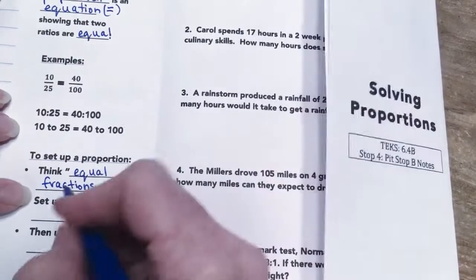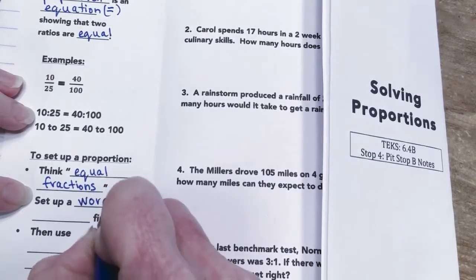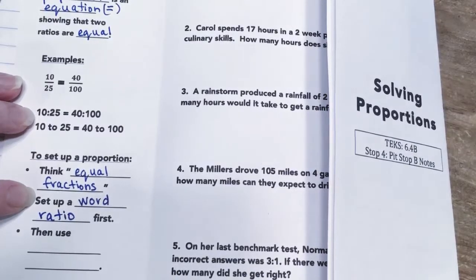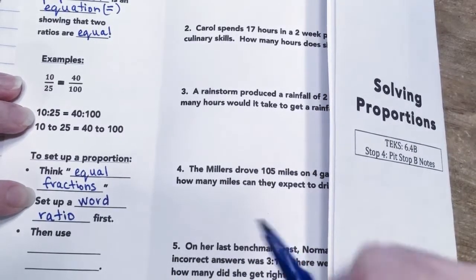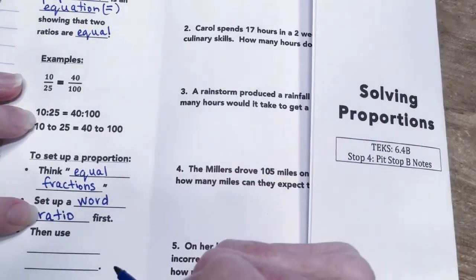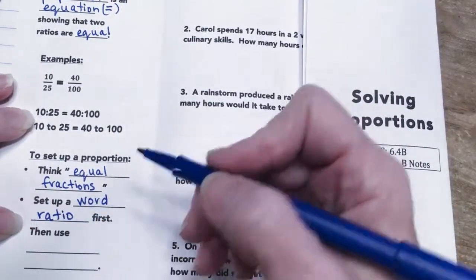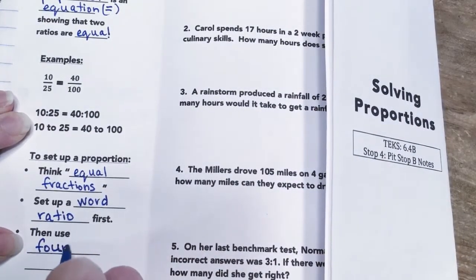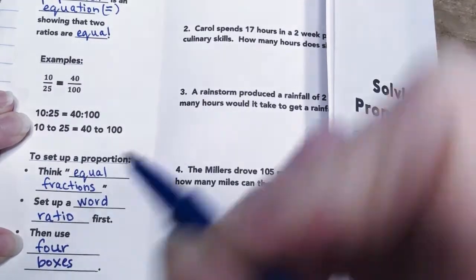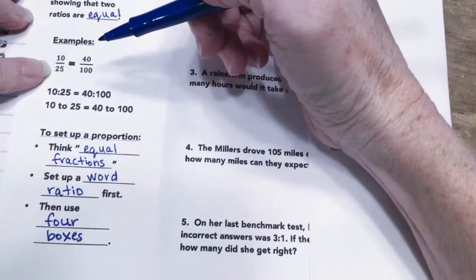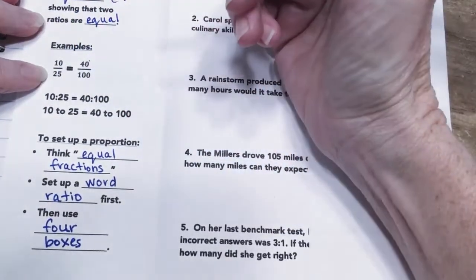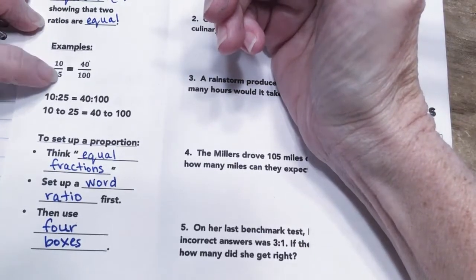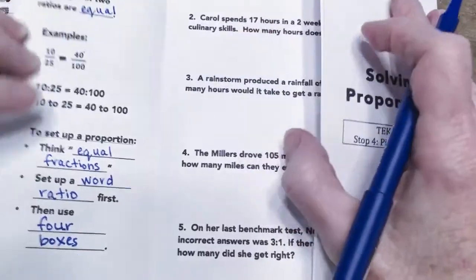And you want to start with your words first. Set up a word ratio first. This is probably the most important part of setting up your proportion, is making sure you get your words with the right numbers. And so we're going to start by doing a comparison of the words, and then we'll fill in the numbers. And then after you have your word ratios set up, you're going to fill in your 4 boxes. So we're going to make 4 boxes. And I'll show you what I mean by that in a minute. But look, if you look back here, at these numbers right here, there are 1, 2, 3, 4 numbers in a proportion. So when we write a proportion, we're going to have 4 spaces we need to fill in. All right, so let's see how that works.